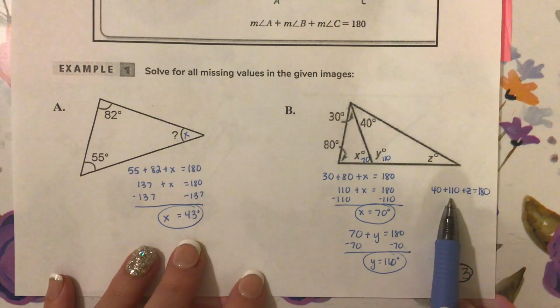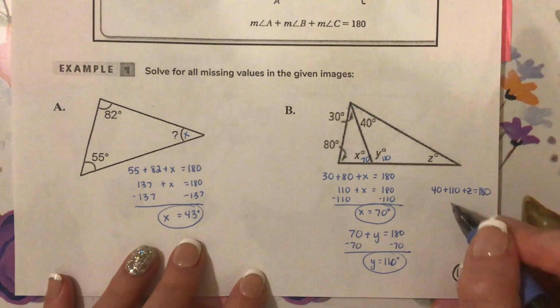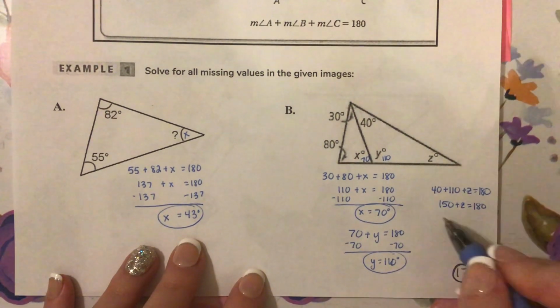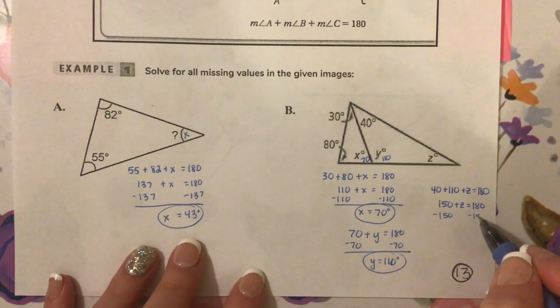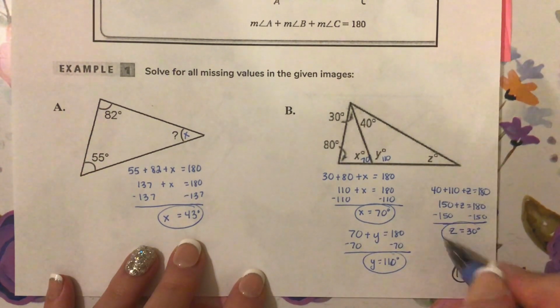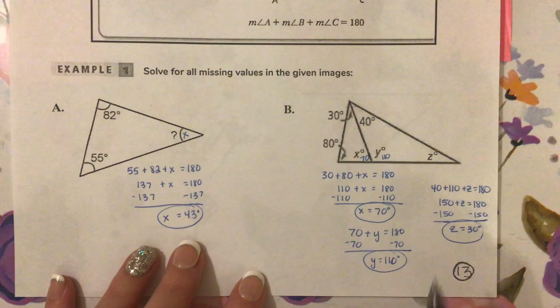40 plus 110 is 150. Subtract 150 from both sides, and I get z is equal to 30 degrees. And so now I've solved for x, y, and z, and I'm done with that problem as well.